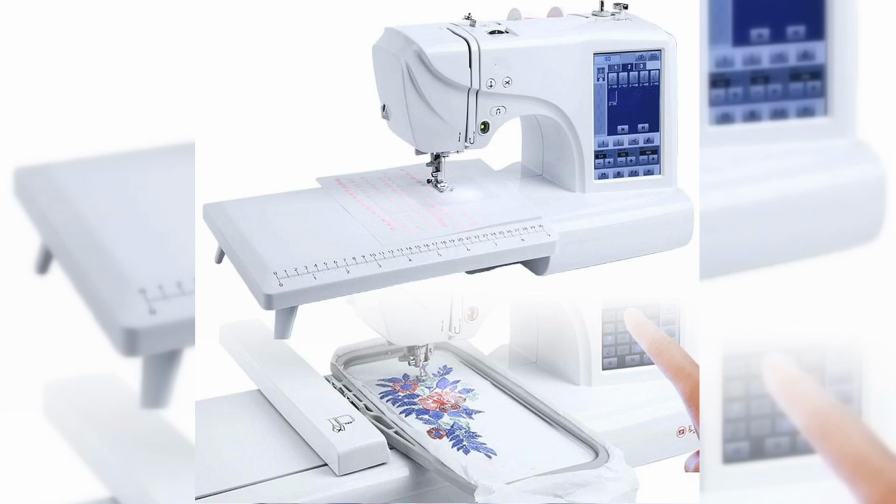To begin with, the Automatic Computer Embroidery Machine stands out for its user-friendly design. The incorporation of an LCD display allows for clear navigation through its various functions and settings. This feature is particularly beneficial for users who may not be familiar with embroidery machines, as it provides a straightforward interface to select designs, adjust settings, and monitor progress.